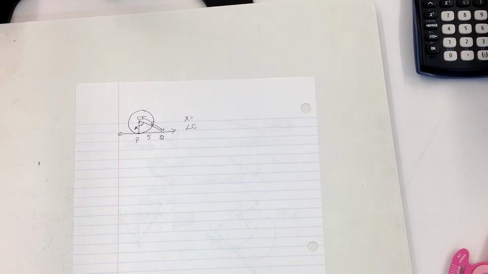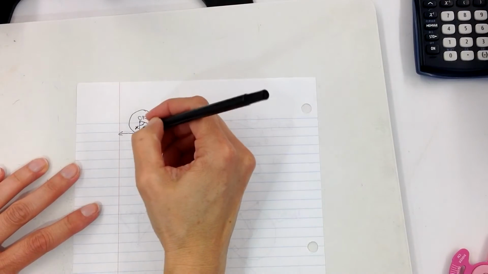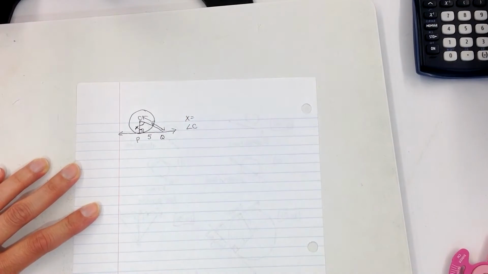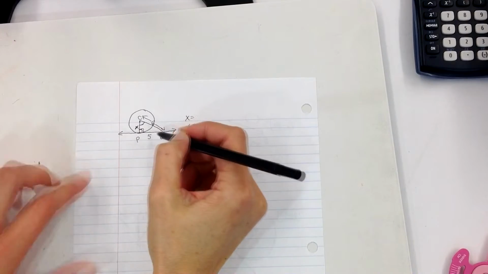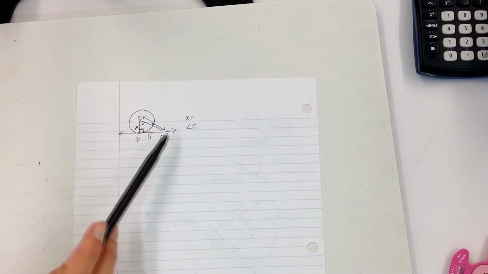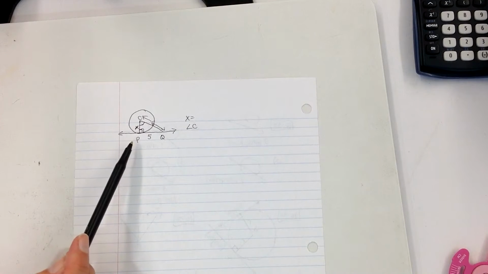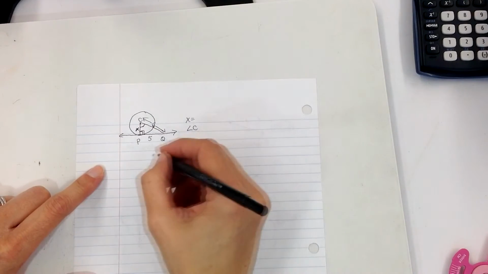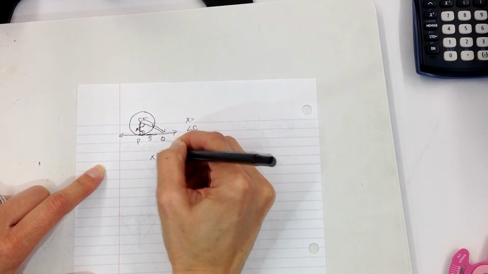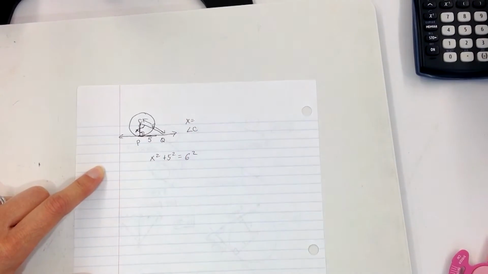Okay, so what kind of triangle do we have going on here? You know it's a right triangle? Yes, because we have a radius and this side tangent, so that has to be a right angle. Okay, so we have a right triangle. So what can we use in this right triangle to solve for x? Pythagorean theorem, right? So x squared, this side, plus 5 squared equals 6 squared.